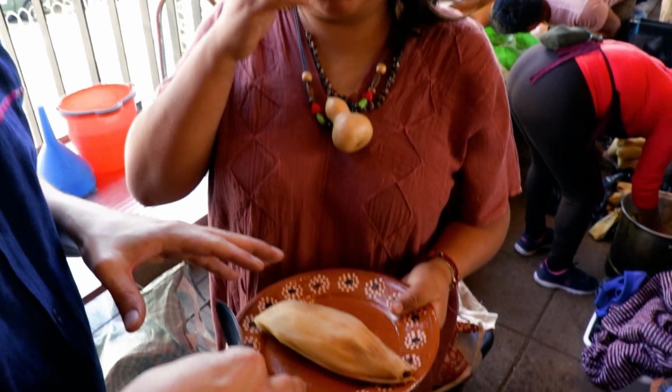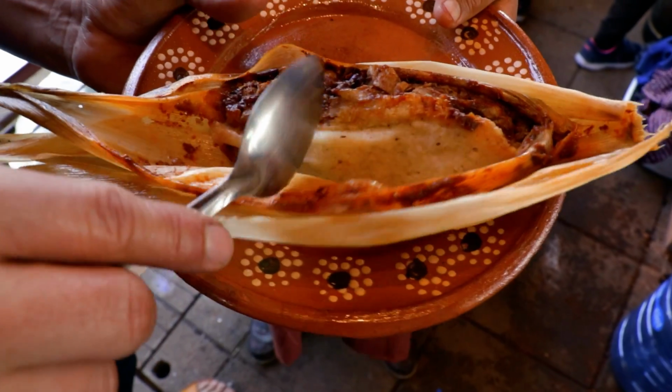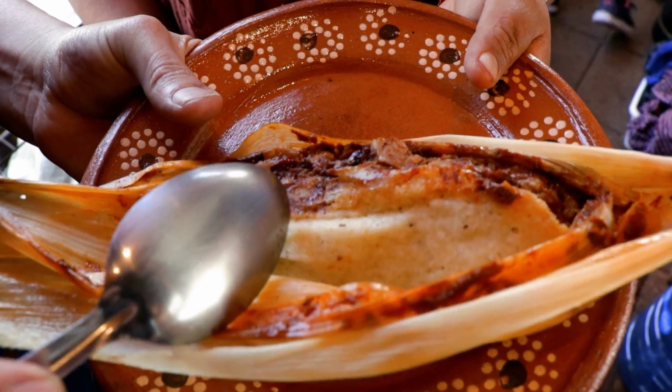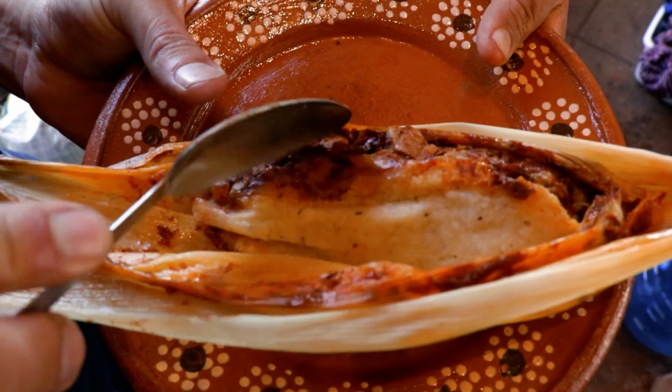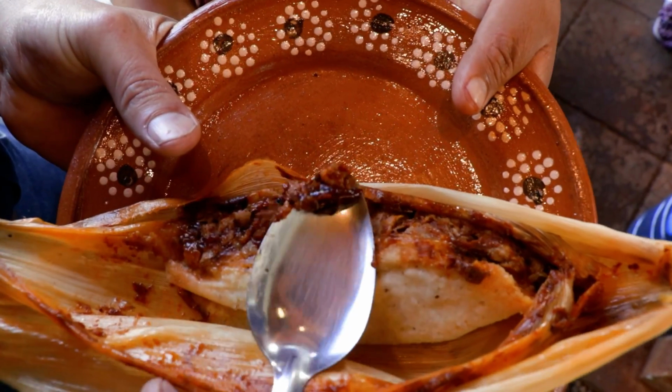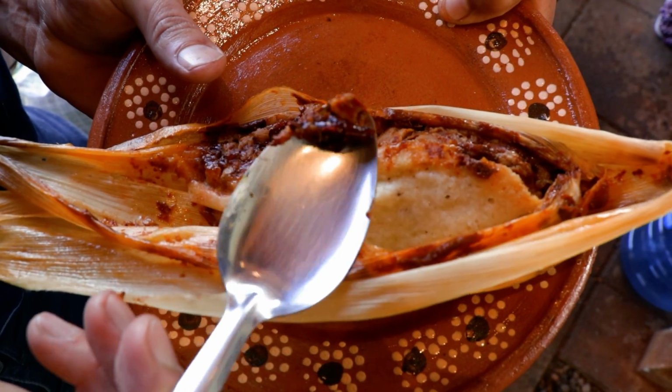So she's Lorena, and today I'm going to show you a very special tamal that has fermentation with pulque. This is a tamal with pulque. The fermentation is made with pulque. I'm going to explain what pulque is. And you see here you have the grasshoppers, or chapulines as we say, the insect.